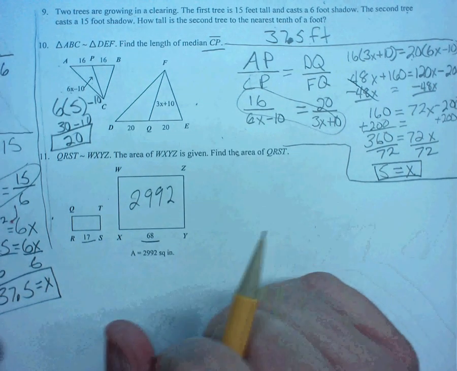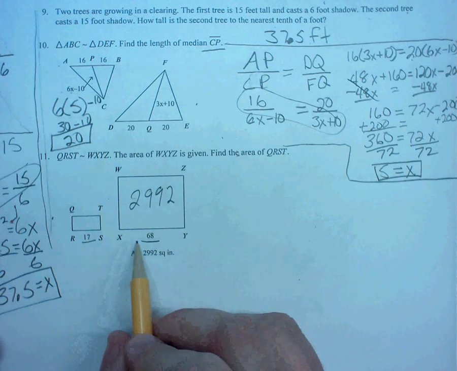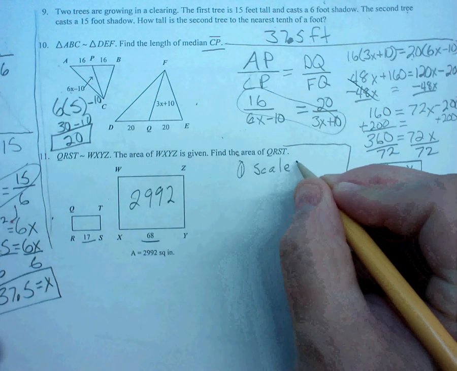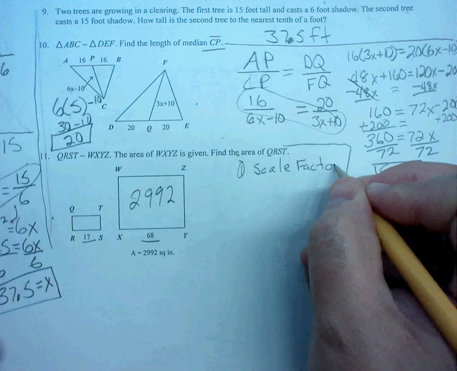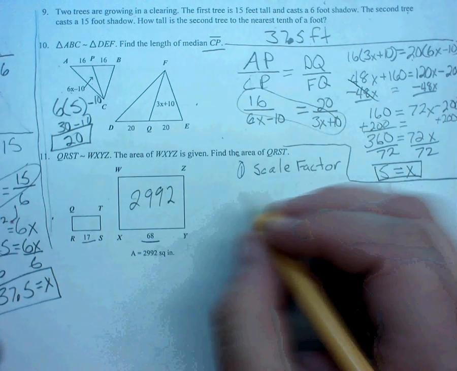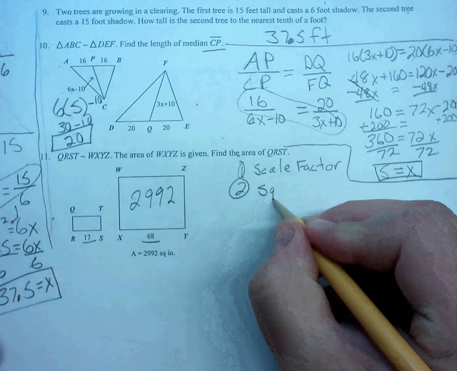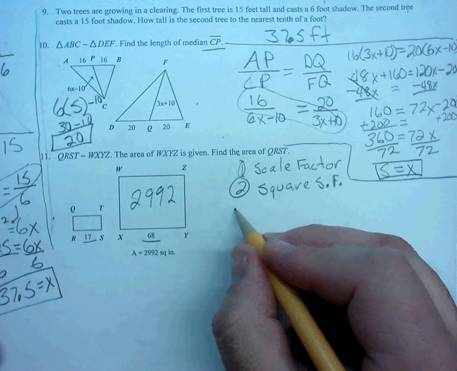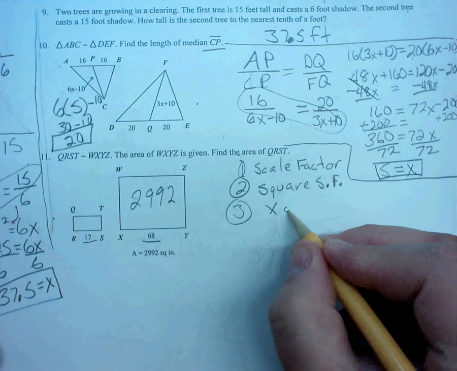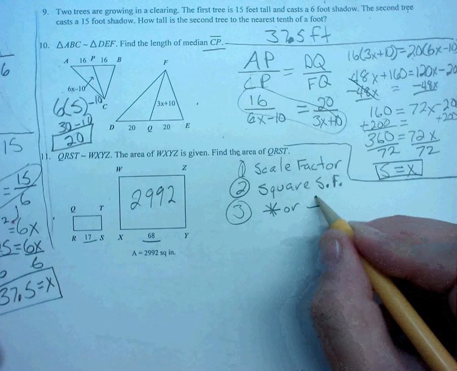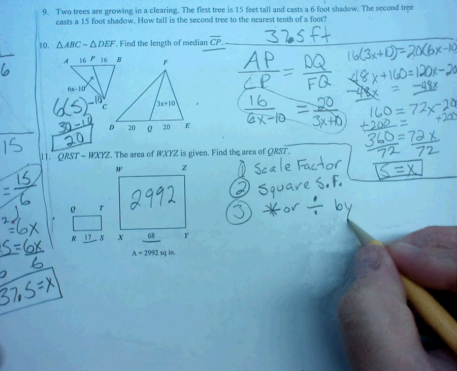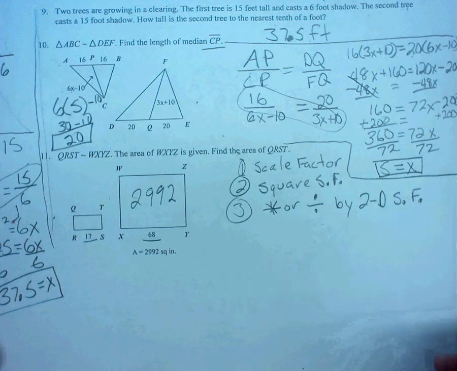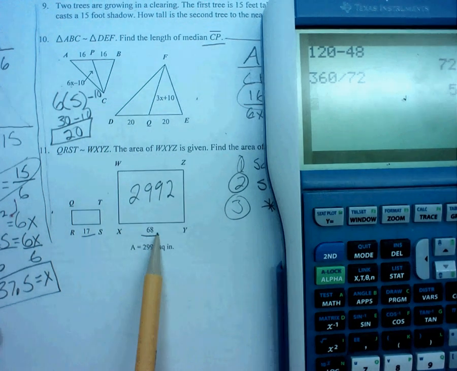I'm teaching. So now I need to figure out what the scale factor is. So this process is easy. First thing, figure out the scale factor. For these proportional area problems, the first step is to figure out the scale factor. 2, square the scale factor. And then 3, I either multiply or divide by the two-dimensional scale factor, which is the square. So the scale factor is, what do I do to 68 to get 17?